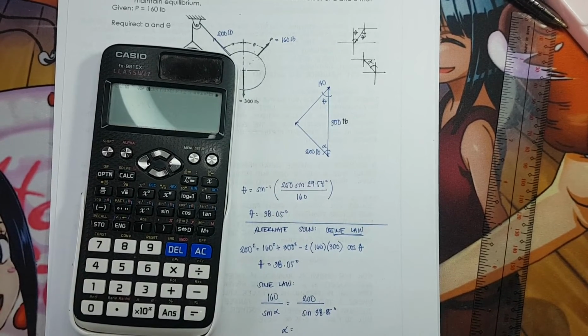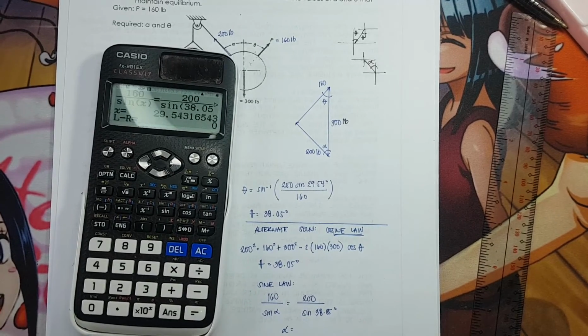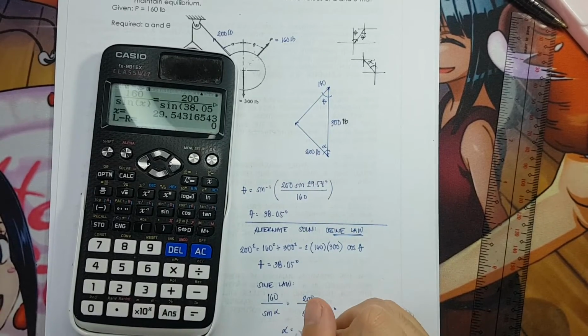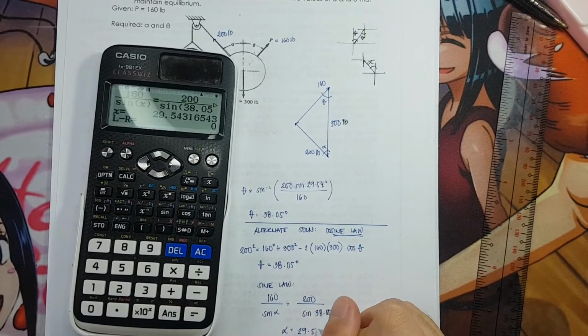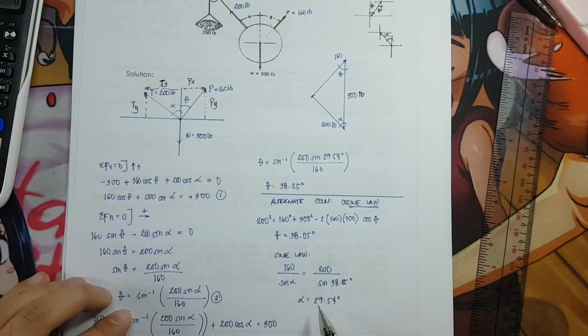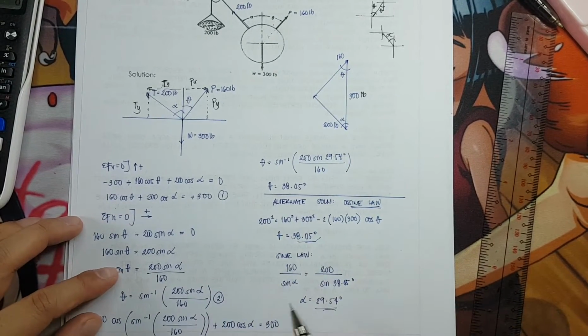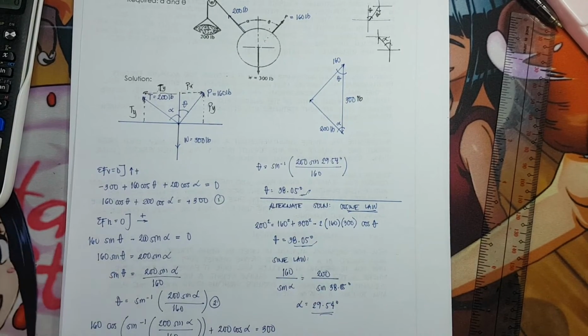That should be 29.54. And the answer is equivalent to 29.54 degrees. And they are the same. Okay, so either way, it should generate you the same answer.